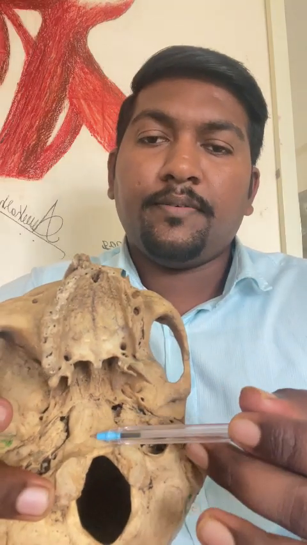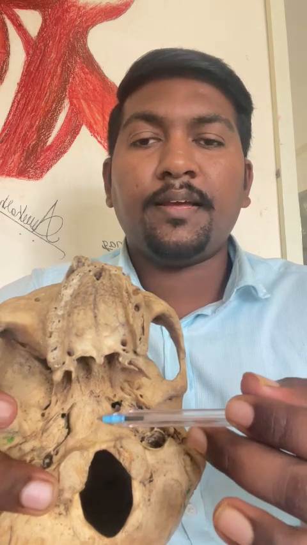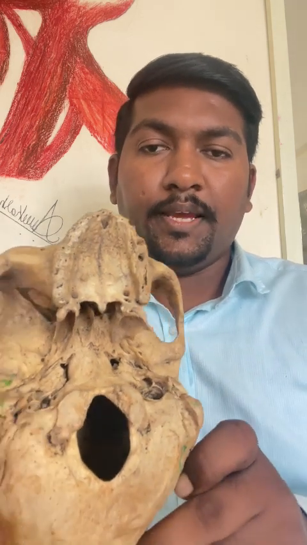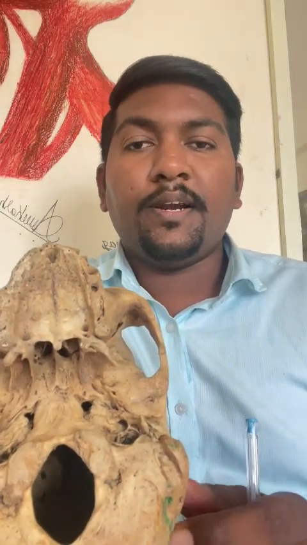The bar present in the median plane just anterior to the foramen magnum is called the pharyngeal tubercle, and anteriorly it is attached to the sphenoid bone.